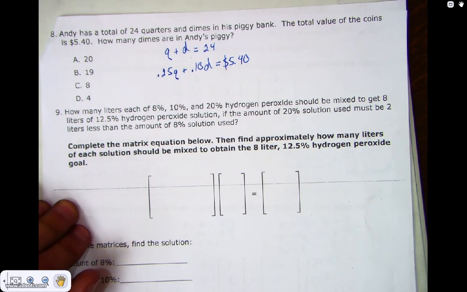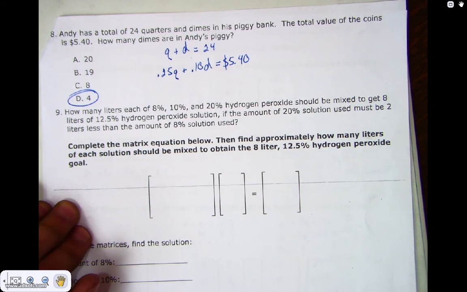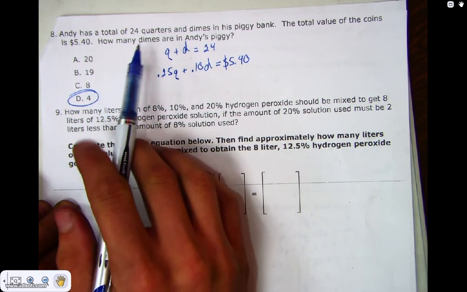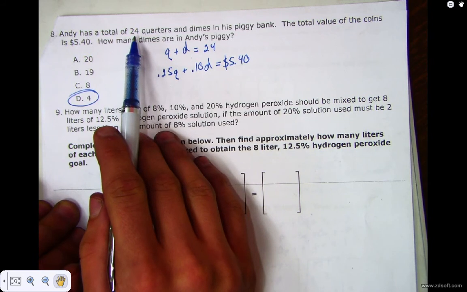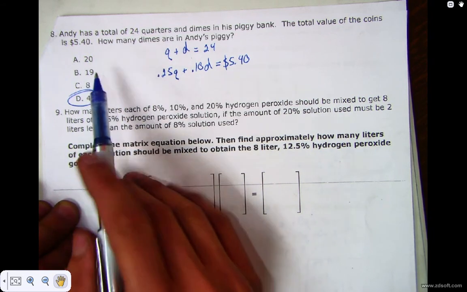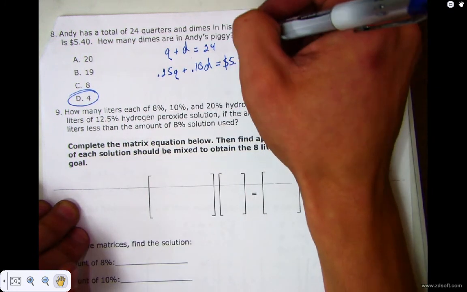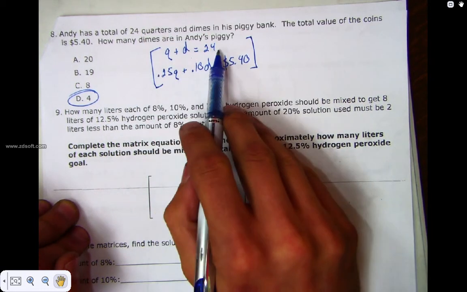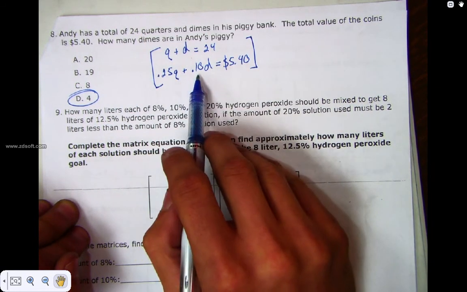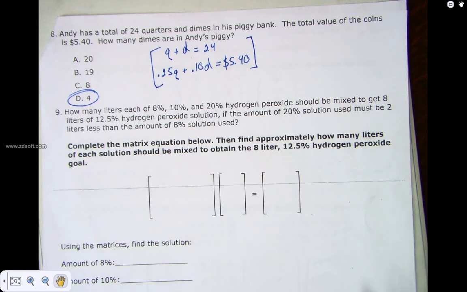When all that's solved, I believe the number of dimes we have is 4, which makes sense to me because that means we have 20 quarters. 20 quarters, 20 divided by 4, is how many dollars we'd have. So $5, plus our 4 dimes, 40 cents, is $5.40. But the way you actually solve this is to plug it into a matrix. It should be 1, 1, 24, 0.25, 0.10, 5.40. And that should give you your answer.